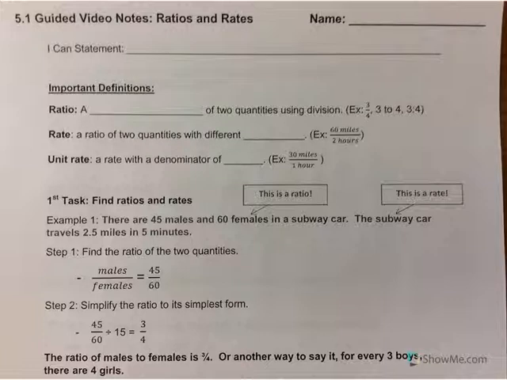Important definitions. Ratio is a comparison of two quantities using division. Example, 3/4, 3 to 4, 3:4. Essentially fractions, but you can also write it with the word "to" in between them or a colon in between the two numbers. You don't have to just use a fraction bar.